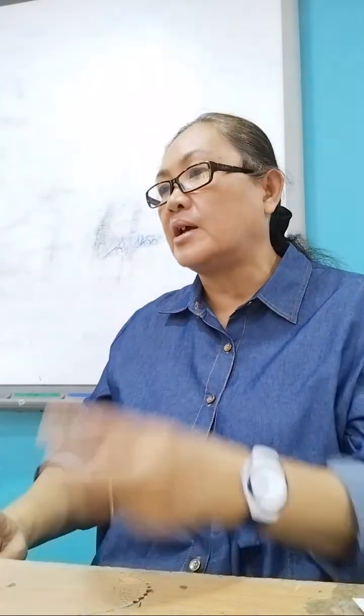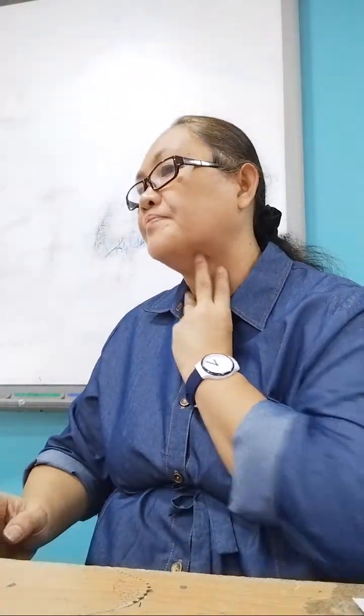Okay, then you will check pulsations and breathing. How will you check pulsation? Okay, in your carotid area. Then where is your carotid area? You do this signal. Okay, place it here. There are two sides here, this is your carotid area. Okay, then use your two fingers, feel for pulsations.